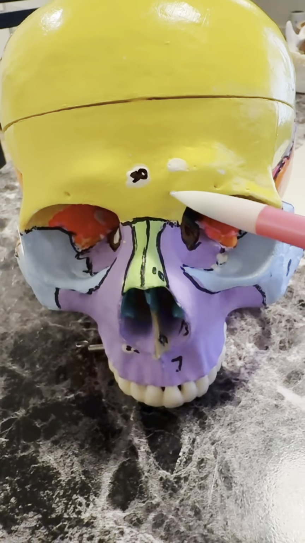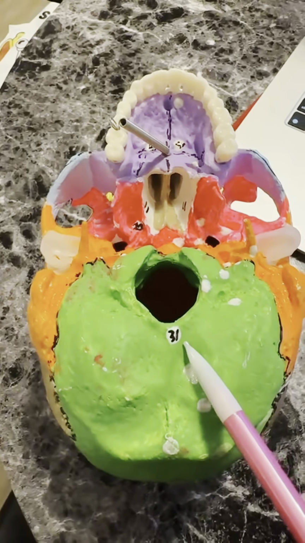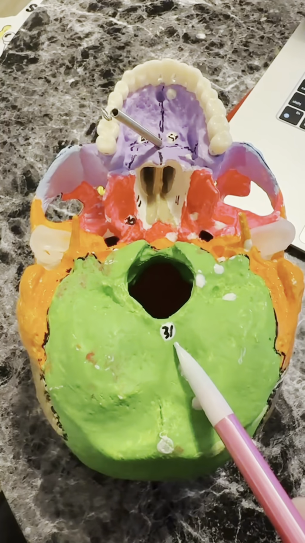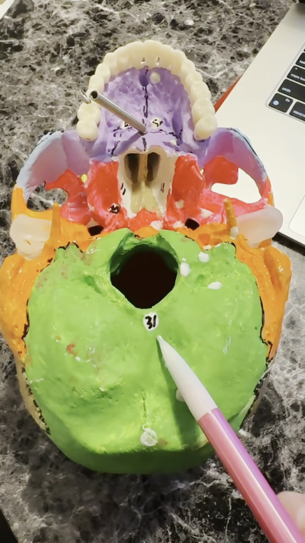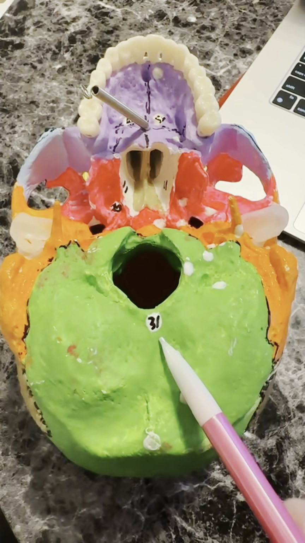Here on the underside of the skull, we have the pharyngeal tubercle. The pharyngeal tubercle is located on the inferior surface of the occipital bone. It serves as an attachment point for pharyngeal muscles.